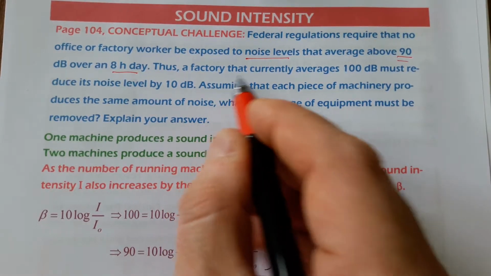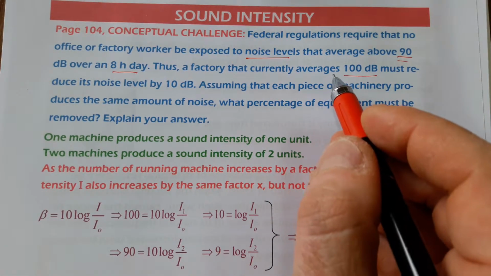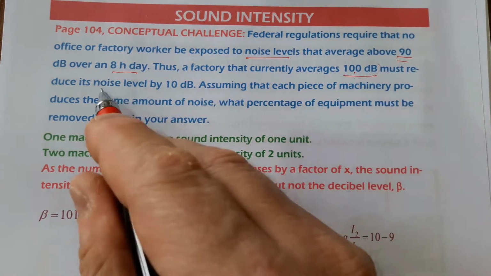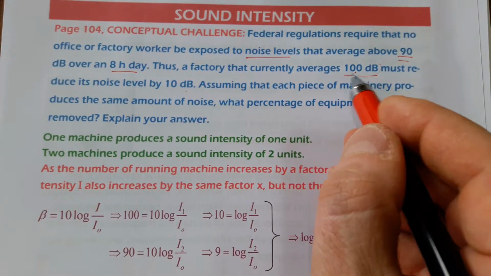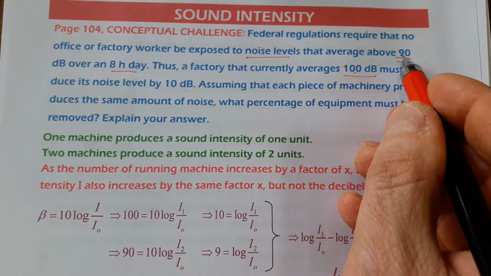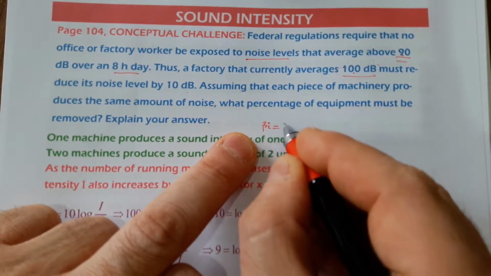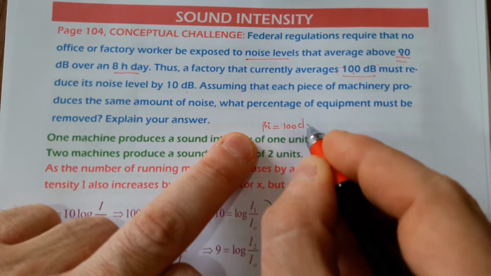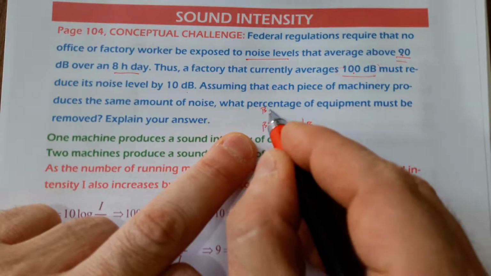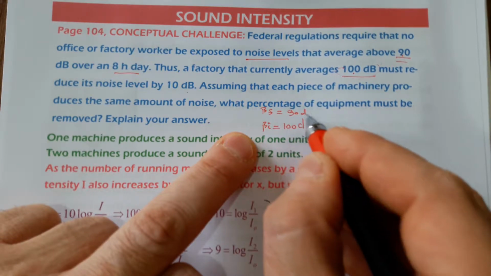Does a factory that currently averages 100 decibel... So a factory right now is producing a sound which is 100 decibel. As you see, this is greater than that number. So this is the initial condition. It must reduce its noise level by 10 decibel. So from 100, this factory must decrease the sound relative intensity to 90. Initially it's producing a high intense sound, which is 100 decibel, but according to law, it must decrease that sound intensity by 10, maximum it could be 90 decibel.